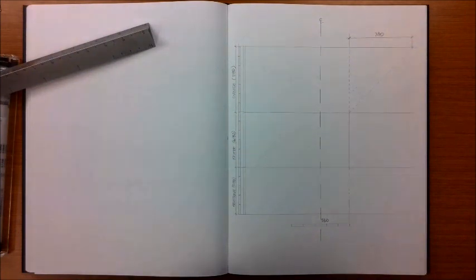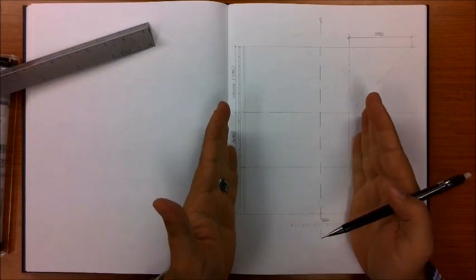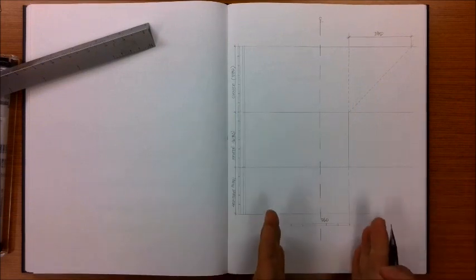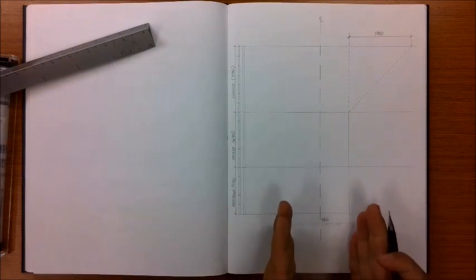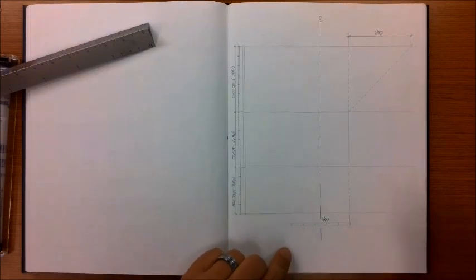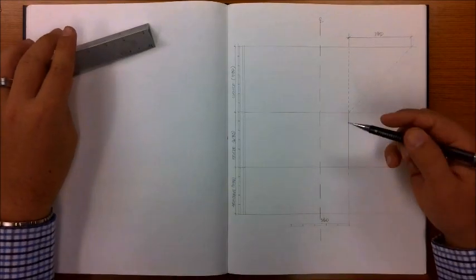Okay, so now we've got kind of the edge of our entablature in place. Once again, this would rest on the column as it comes up here. Obviously, the volutes extend beyond this, but that is okay.